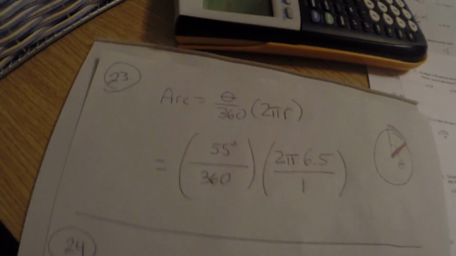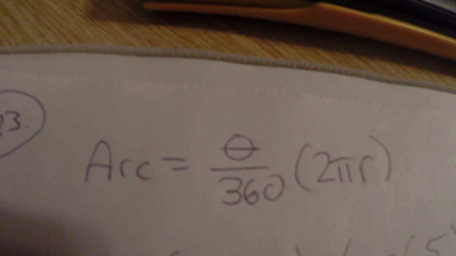The radius of a circle is 3.6 centimeters. The length of the arc of the circle cut by a central angle is 8.4. Find the measurement of the central angle. Alright, so this is actually the same thing. We're going to use the same formula. That's why I saved it here.